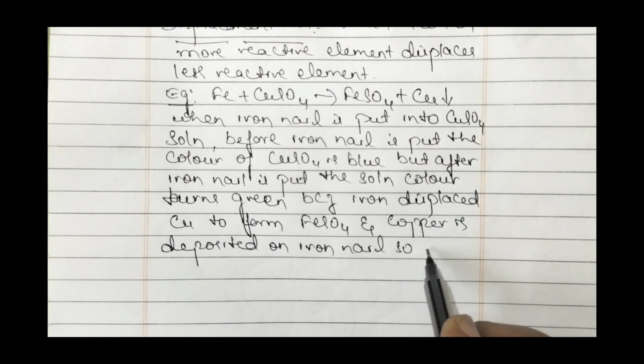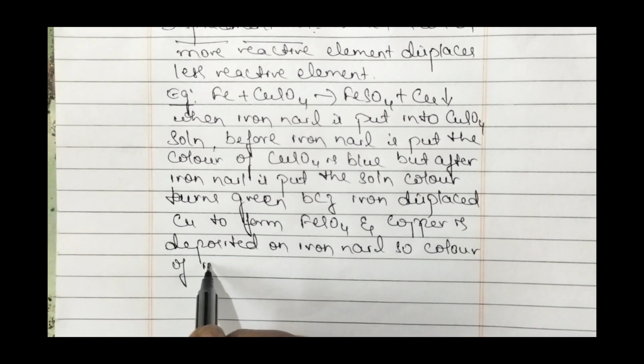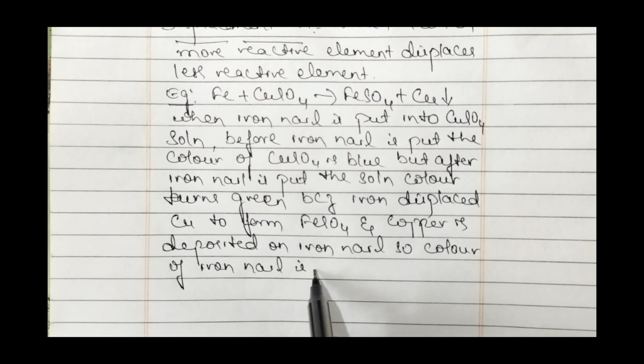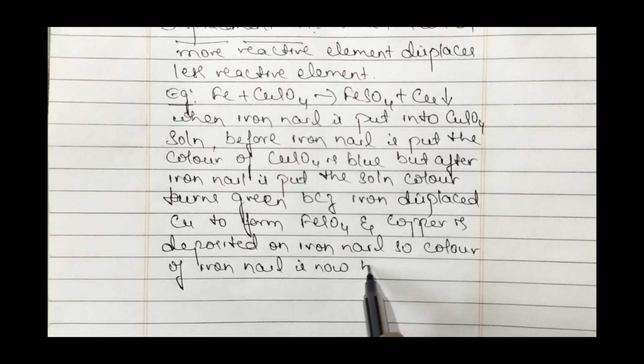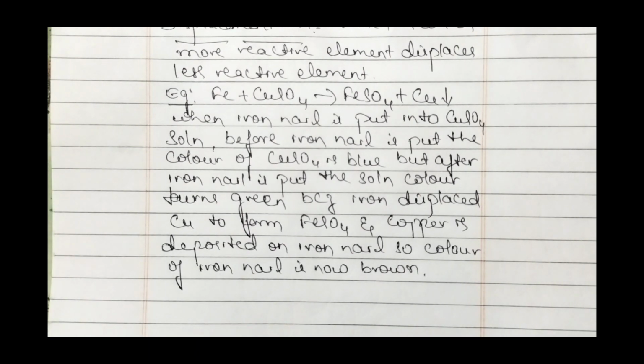So the color of the iron nail is now brown due to deposition of copper.